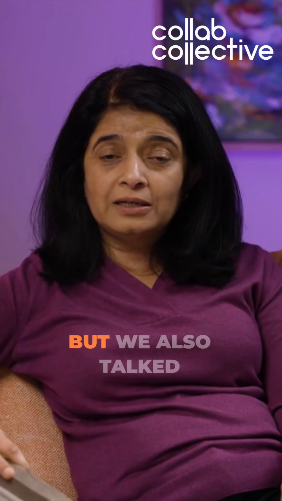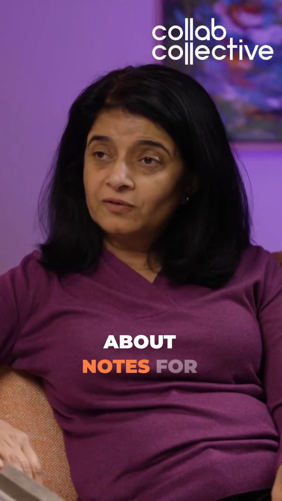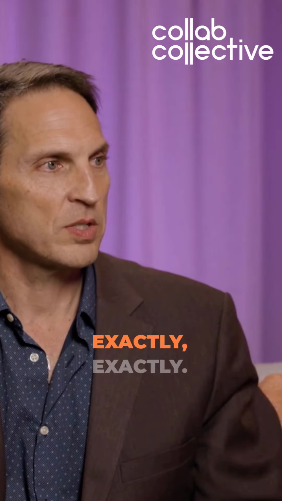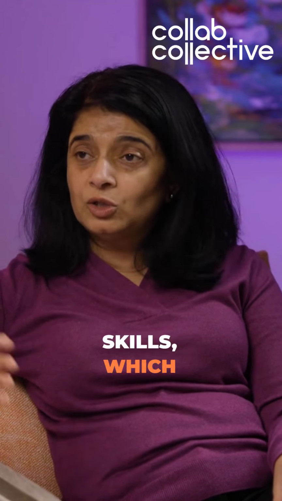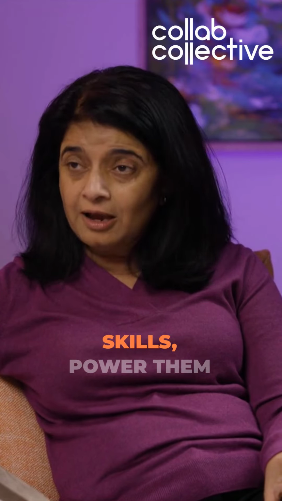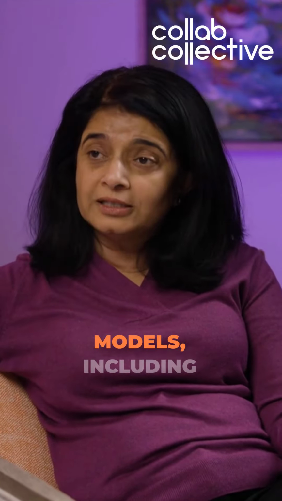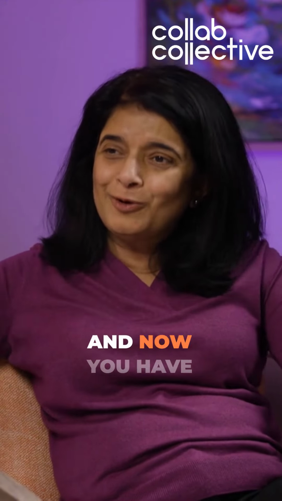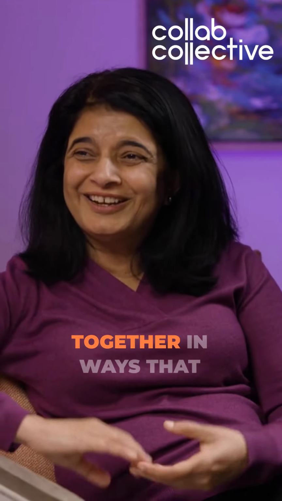We also talked about notes for physicians. We're talking about some of the vertical solutions that are taking place here as well. Exactly. So your agentic skills, which you're talking about, you can just add a whole range of agentic skills, power them up with these models, including small language models, and connect them to agents. And now you have this whole world which is coming together in ways that I love.